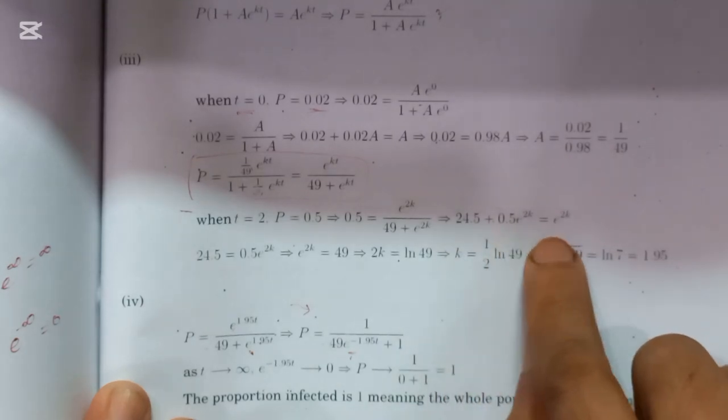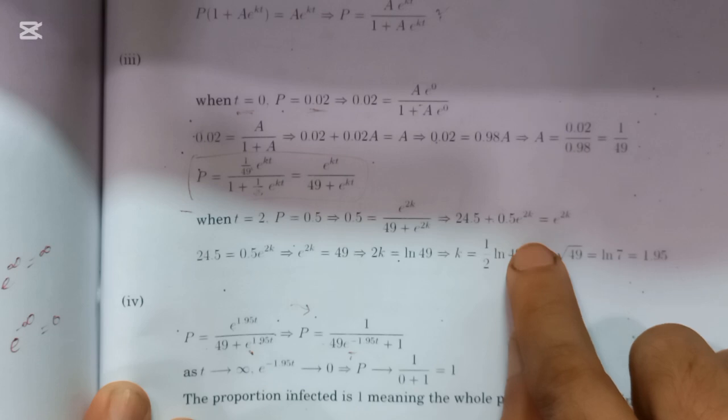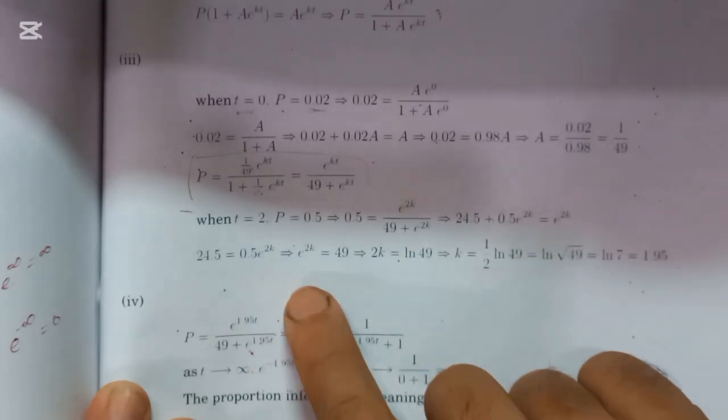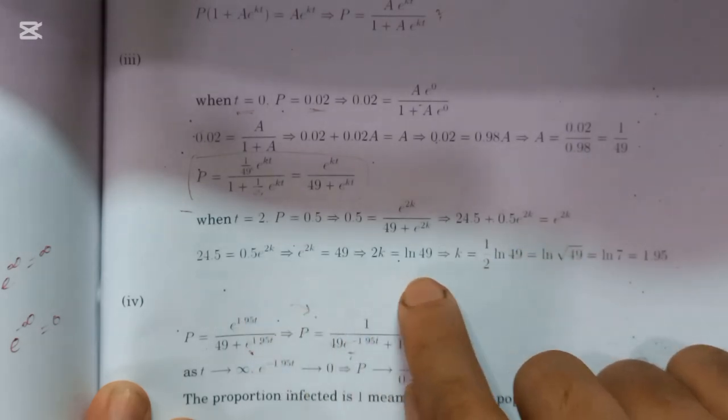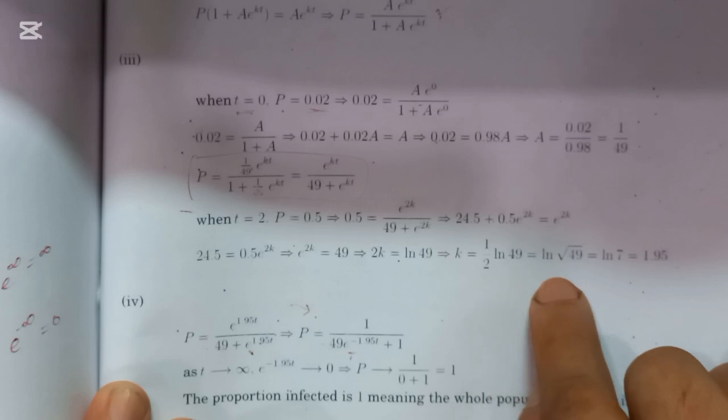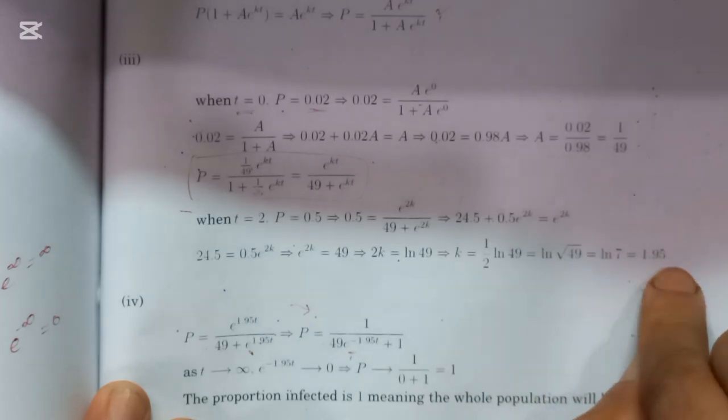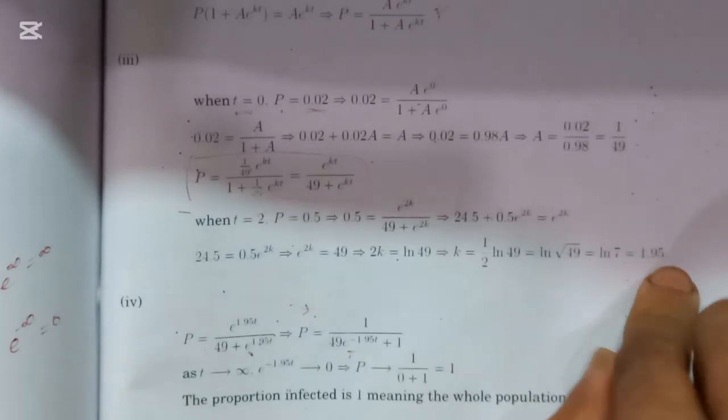Okay, from here you will combine the values that are involving e raised to power 2k, and from there 2k will be found, so k will be found like this. So this is the value of k.